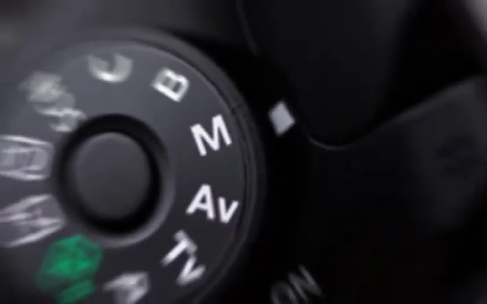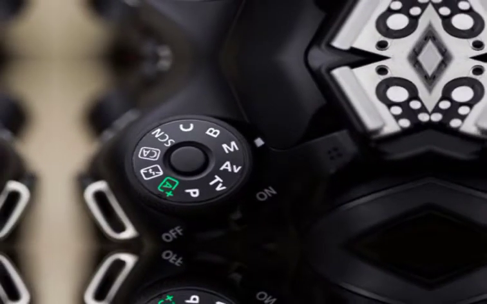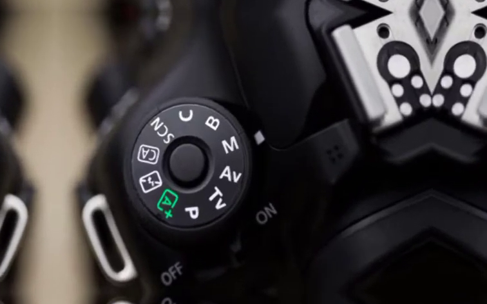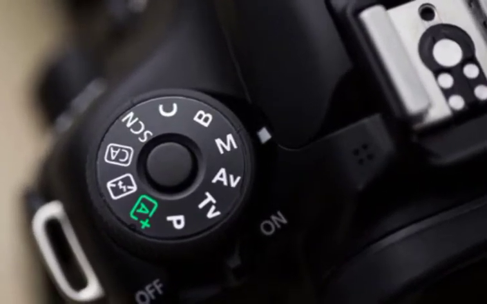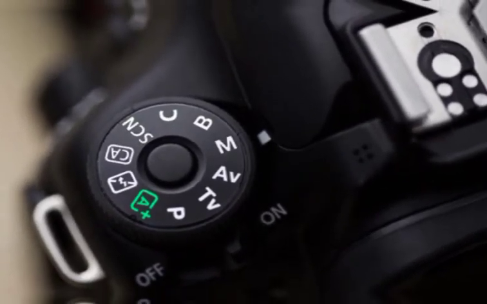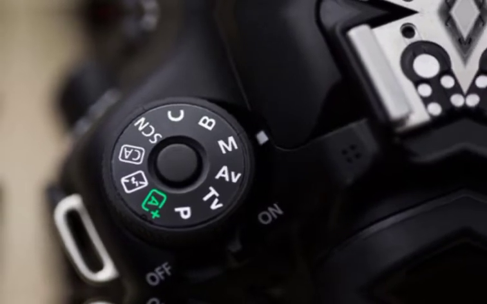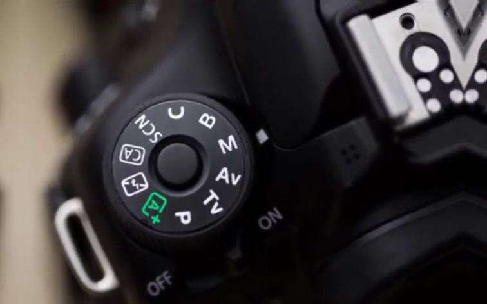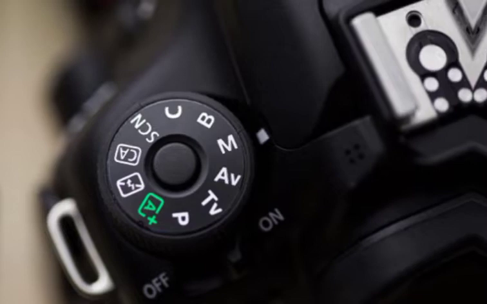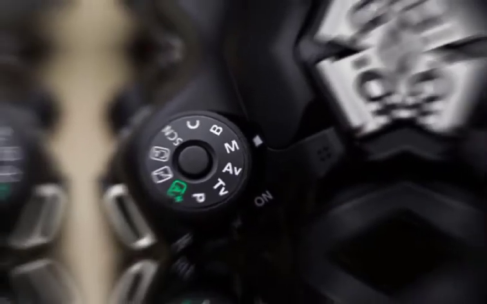The mode dial allows you to select different options, such as automatic mode, program mode, sport mode or macro mode. Older cameras may not have a mode dial, because all of the settings are manual. There are also some compact cameras that use a touch screen for selecting options instead of a dial.